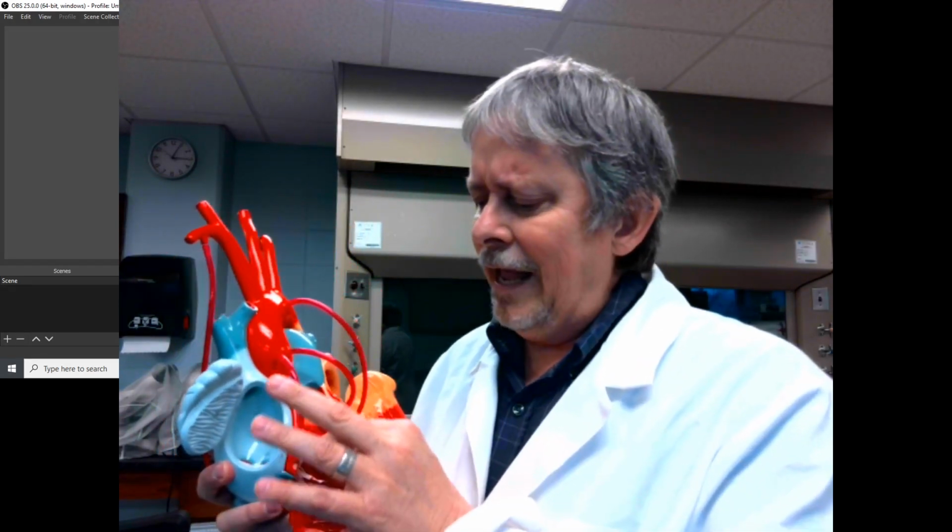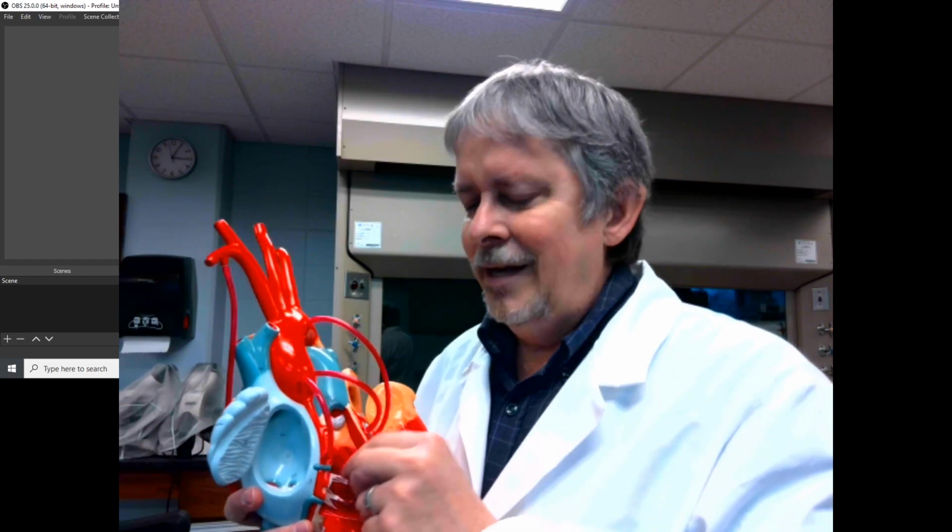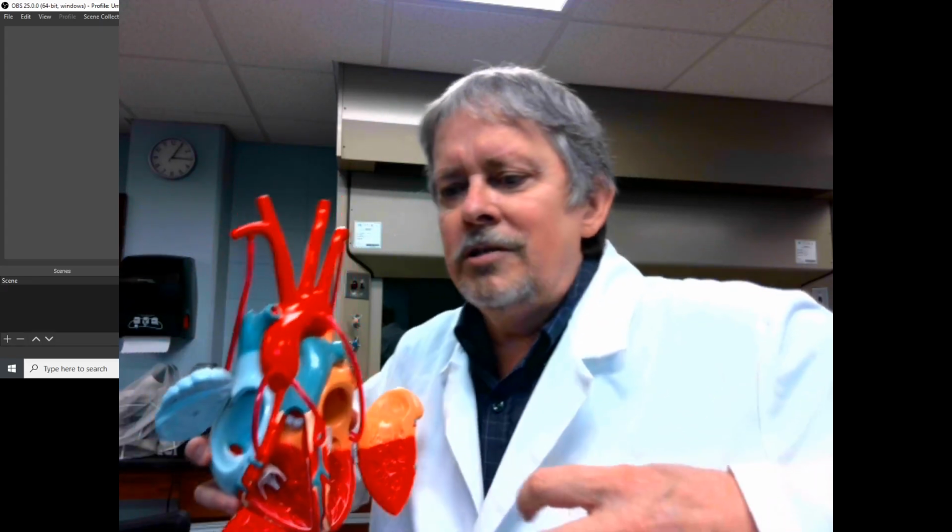What makes those noises? Well, believe it or not, what you're hearing, that first thump, is the AV valve shutting, the semilunar valves opening. What's the second part? It's just the opposite. The AV valve opens, the semilunar shuts. So it's bump, bump, bump, bump. And your ventricle is the muscle that's going to be pushing that blood out.